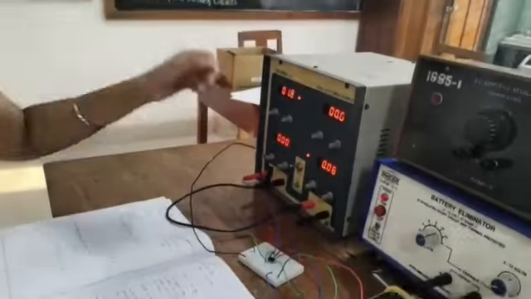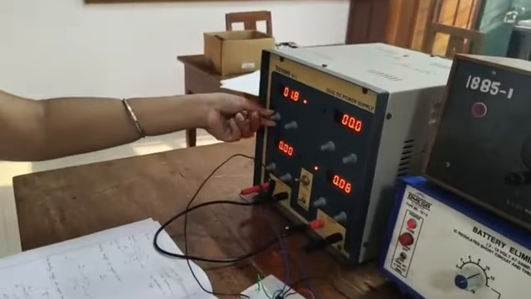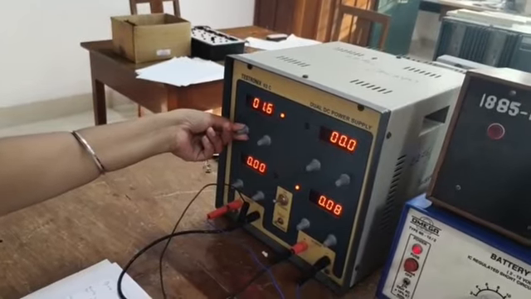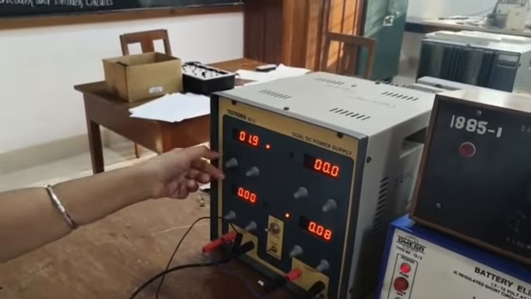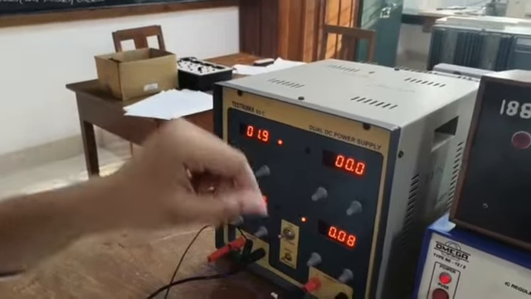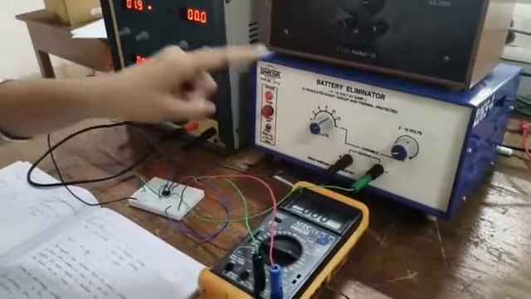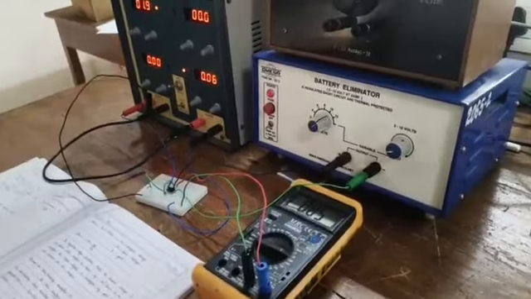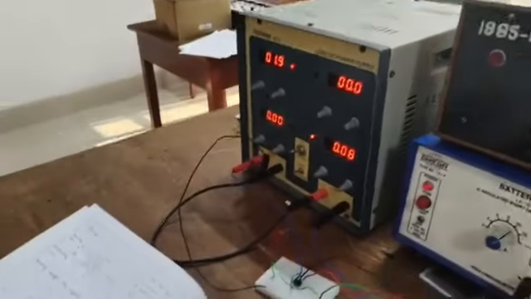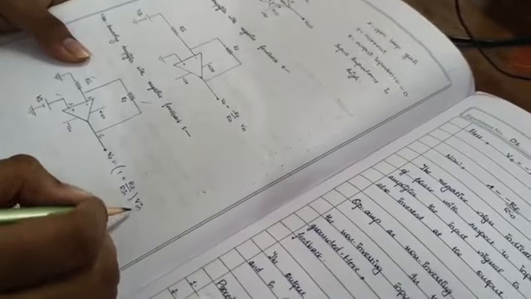Okay, now for taking the values, let's say we are using the force here and starting from 2. Now if I am keeping 2 here, I should receive 2 here. If it is positive, here it should also be positive, because we know V output is equal to 1 plus Rf by Rin into Vin.